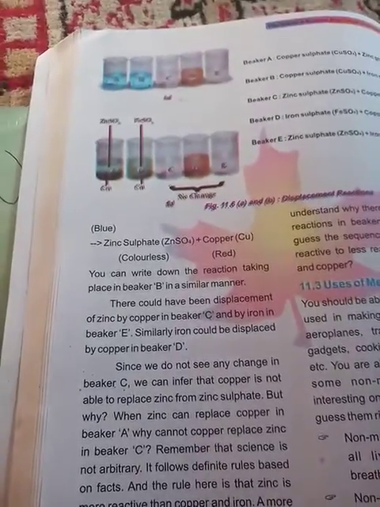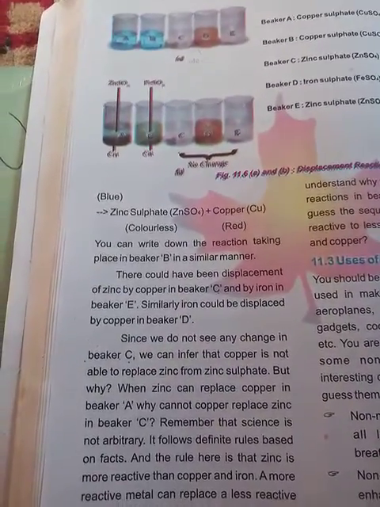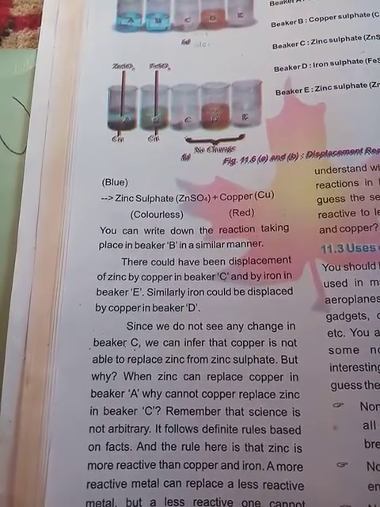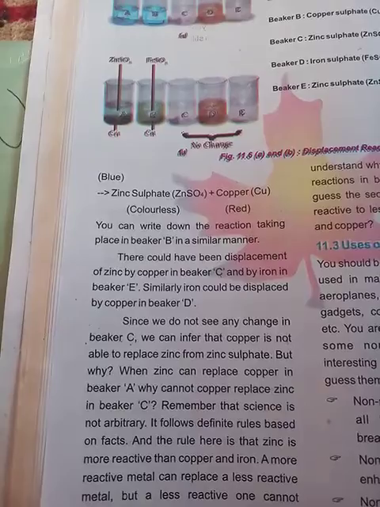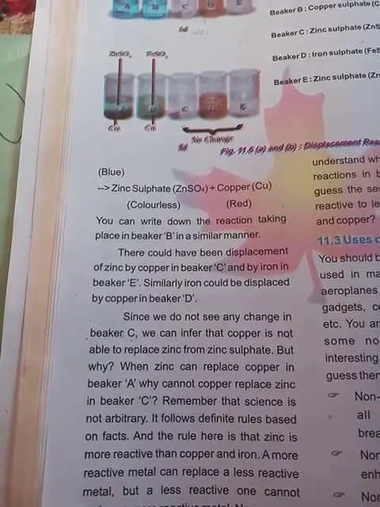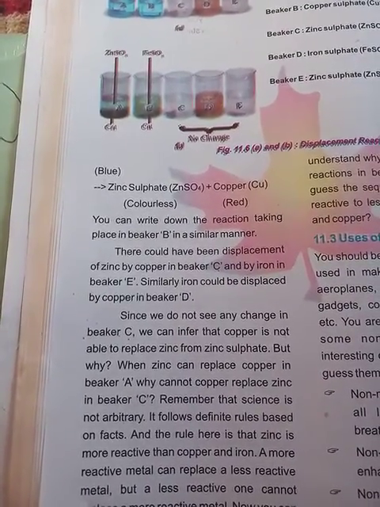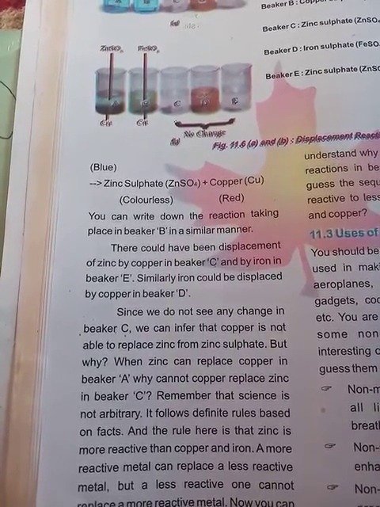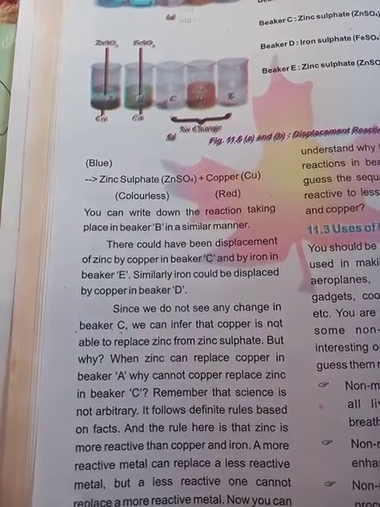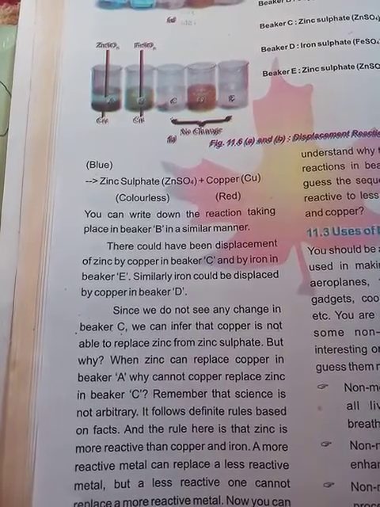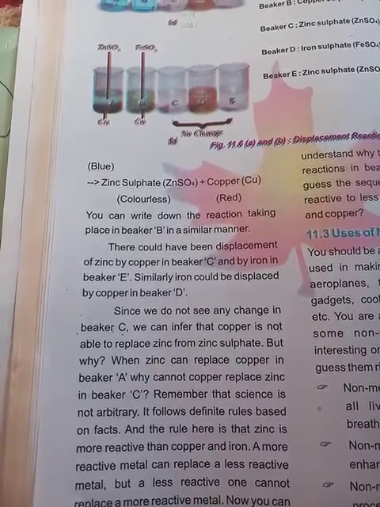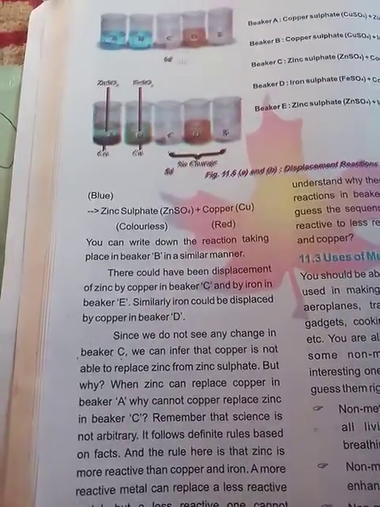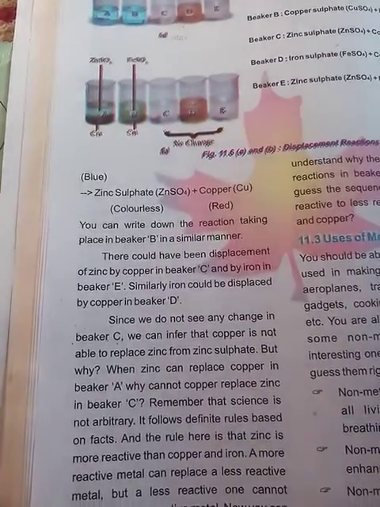Dear students, we study displacement reactions from the lesson metals and non-metals. In a displacement reaction, we see that in any salt, when a highly reactive metal displaces a less reactive metal from the salt, this type of reaction is called a displacement reaction.